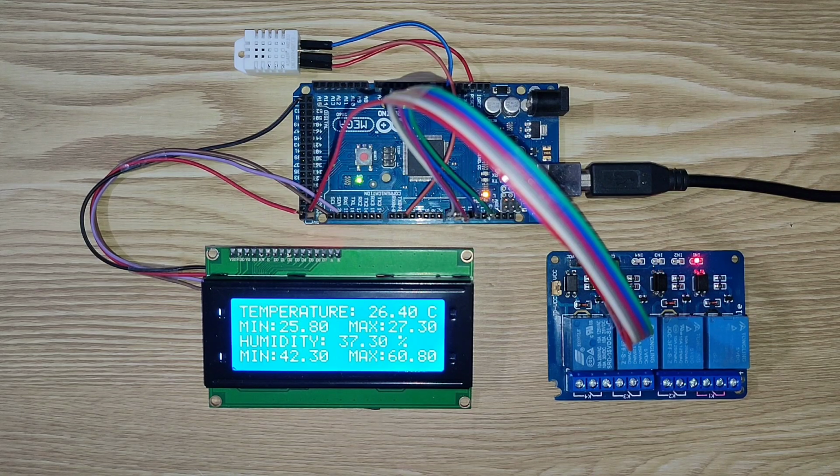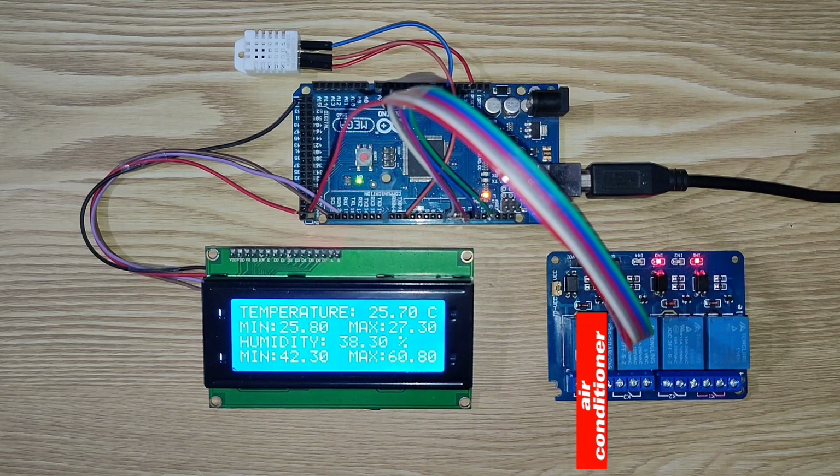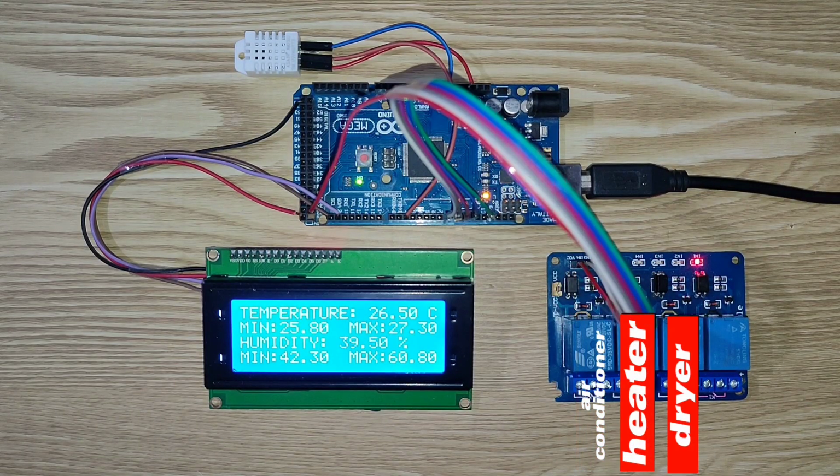In the following part of the video, the functioning of the code we wrote will be explained. In this video, the relay outputs we defined are, as you can see, first the cooler device, second the heater, third the air dryer, and fourth the humidifier.